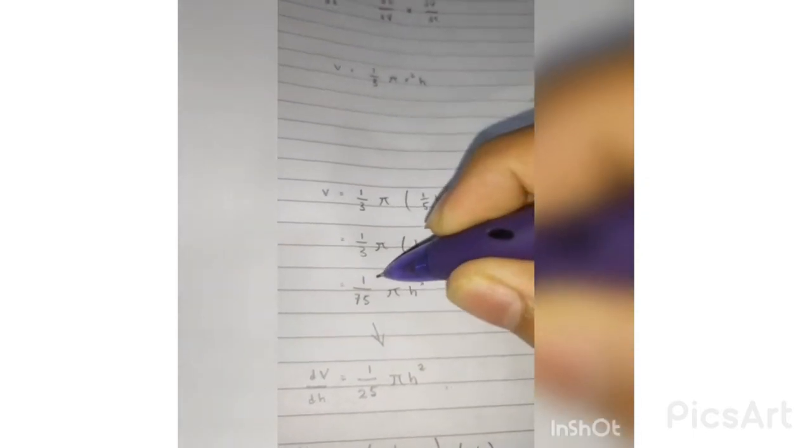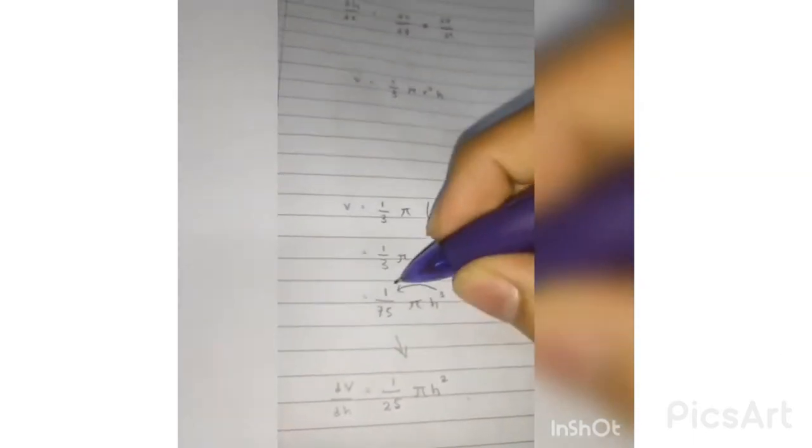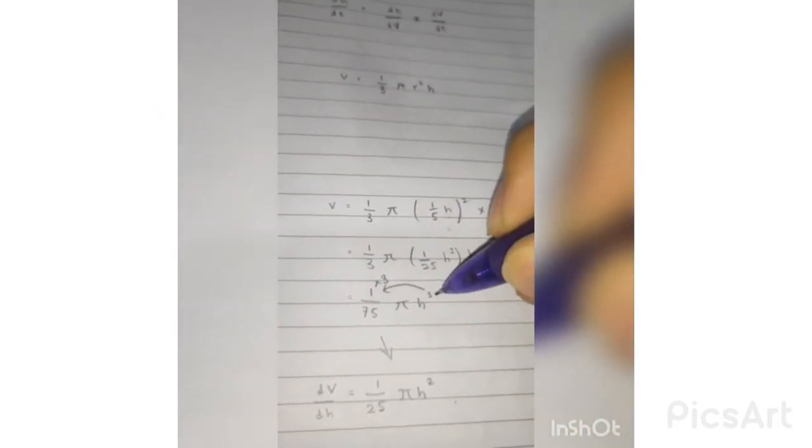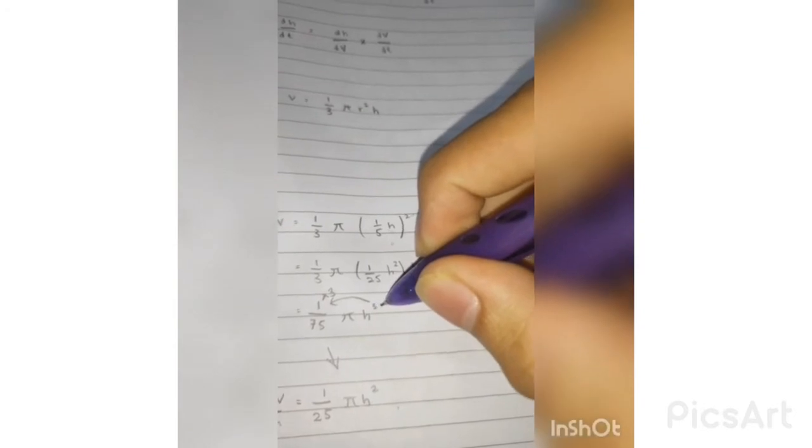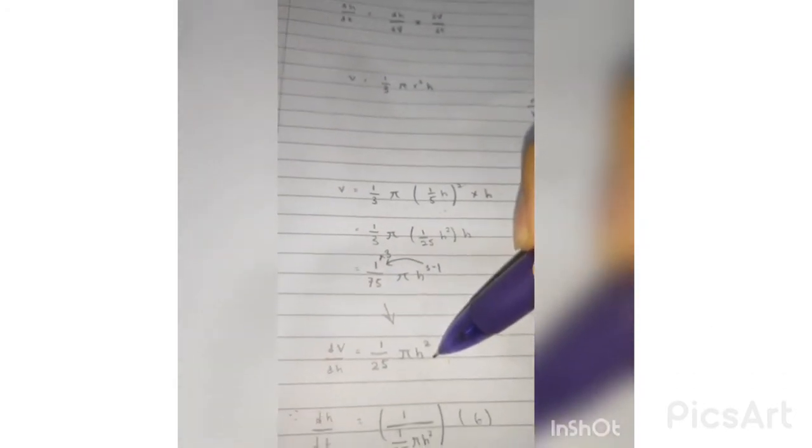Then we convert into this equation: multiply by the power 3, and we minus 1 from the power. So it becomes dV over dh.